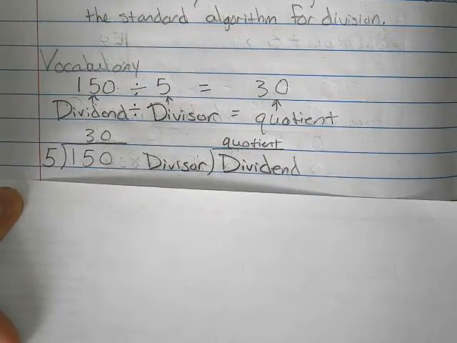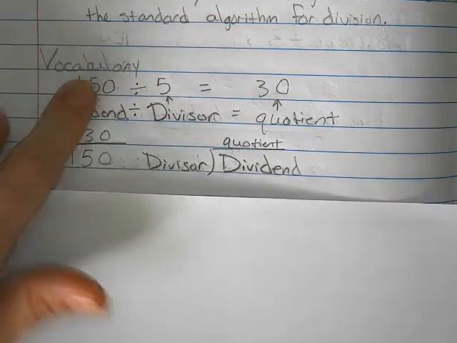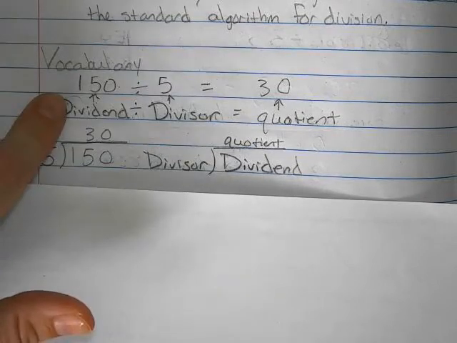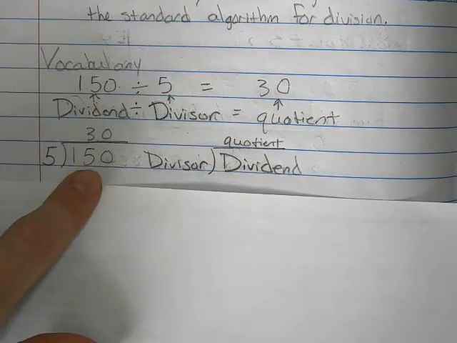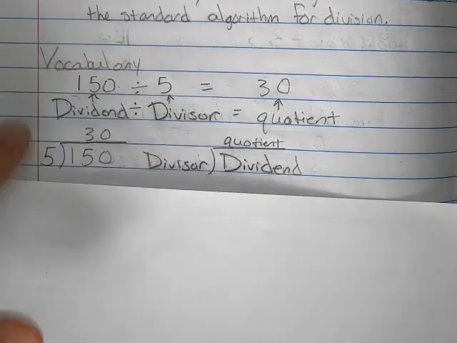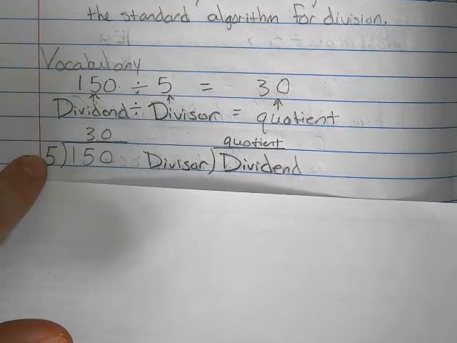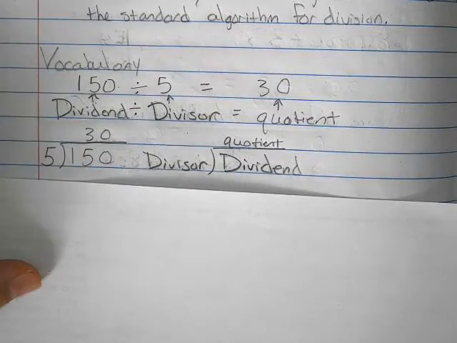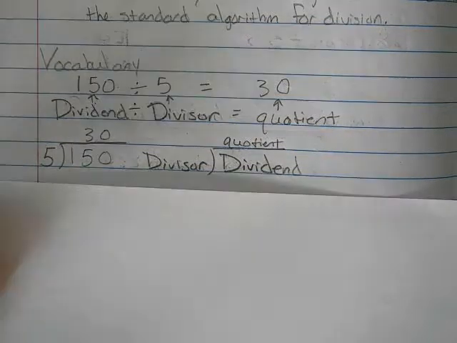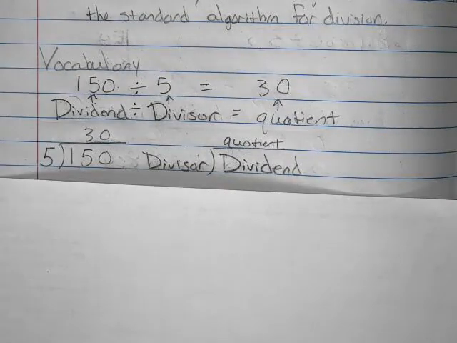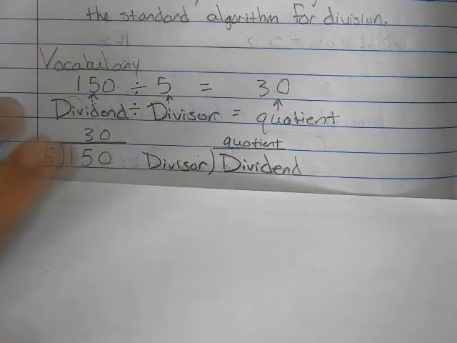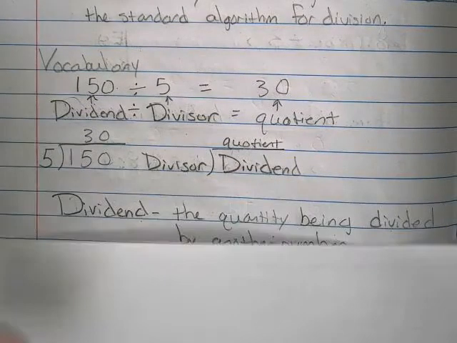This is another way that we see division. So 150 divided by 5, 150 goes inside the bracket. So our dividend is on the inside. What we're dividing by goes on the outside. That's our divisor. And our answer would be the quotient. Now, these words are important for you to understand because we're going to be using them in the lessons. And so when I say divisor or dividend or quotient, I need you to understand which number I'm referring to.